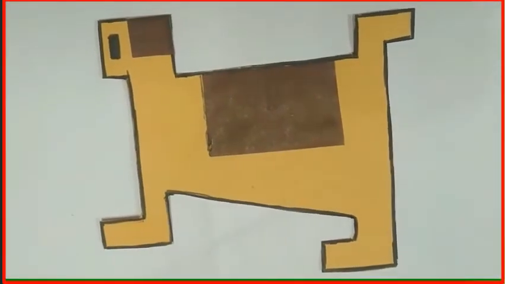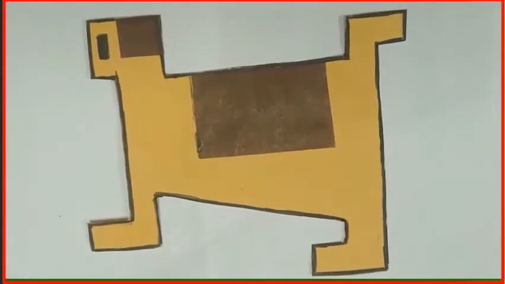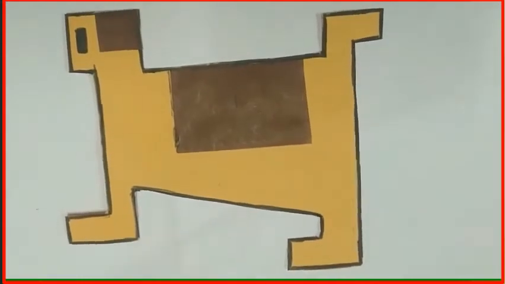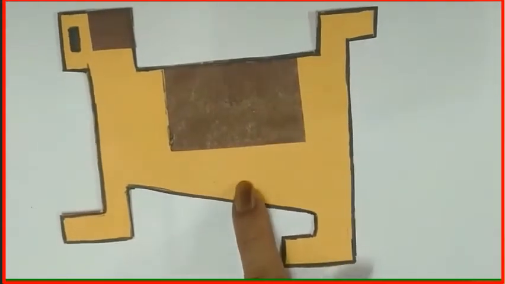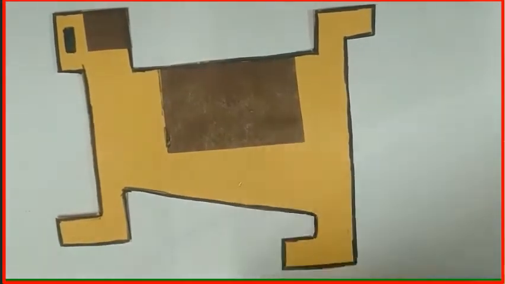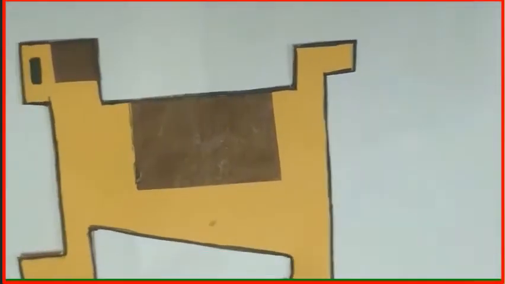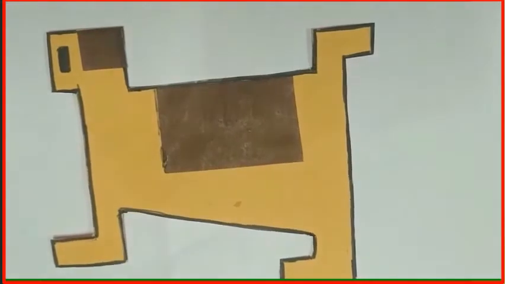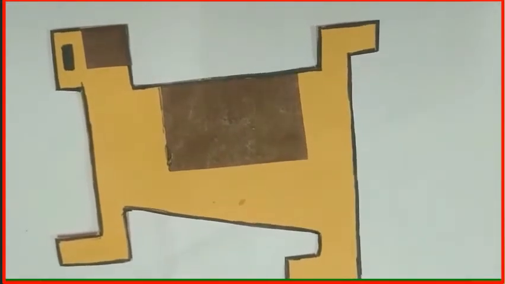Now over to mirror games. Page number 74. Activity 2. Here is the picture of a dog and this is a mirror. You can place the mirror on the dotted line. Means here. Suppose if the dotted line is here, I put it like this.